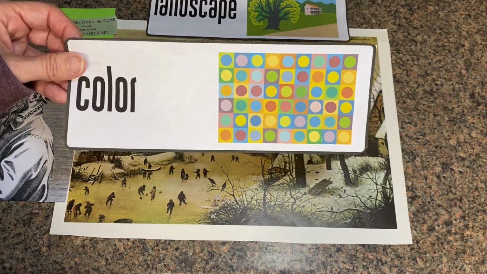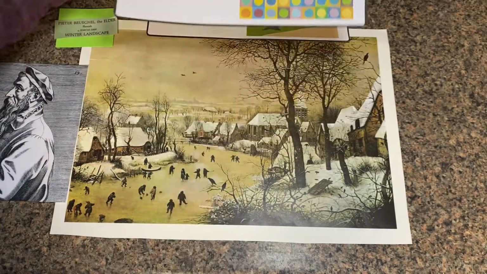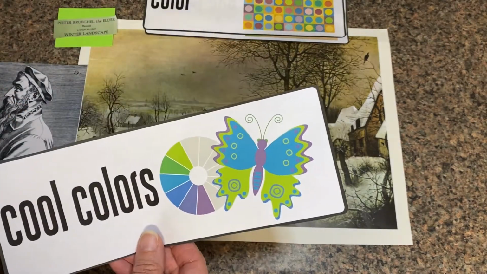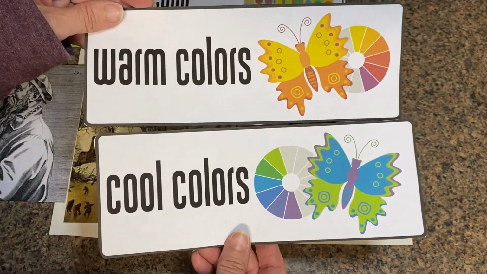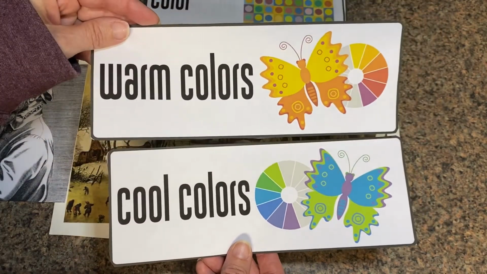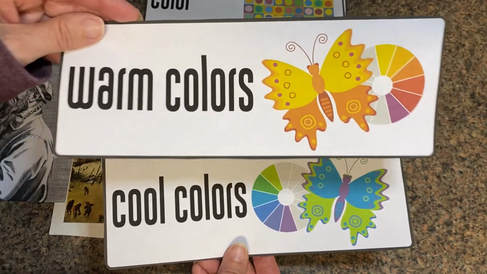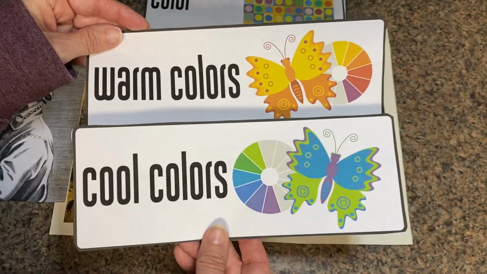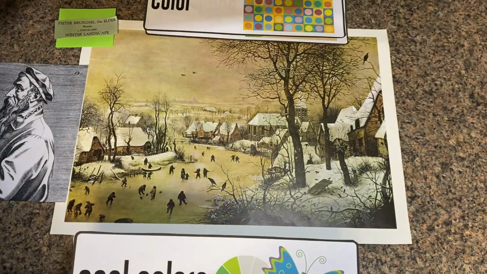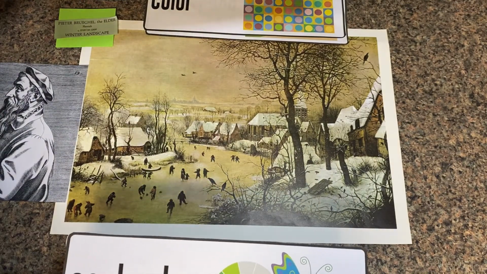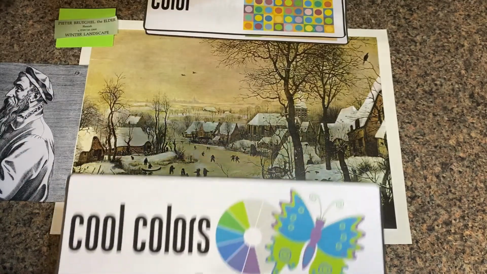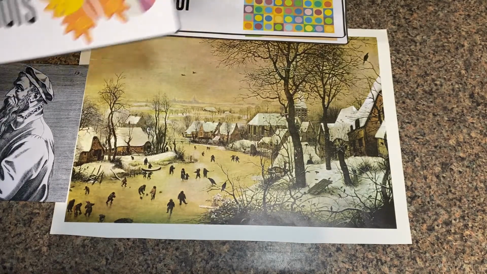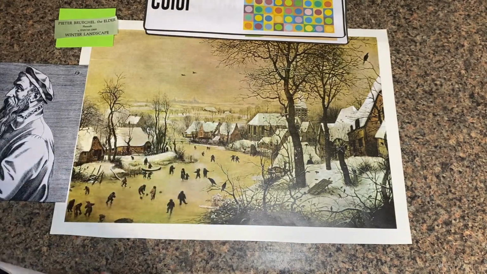Remember what color is? Color is a reflection of light off of an object. And there are different colors, and we have two different options that we want to remember. The warm colors, which are your yellows and oranges and reds and little violets, or your cool colors, which are your greens and blues and violets. Which of these is this picture? Is this Winter Landscape warm colors, or is it cool colors? Which do you think? They're more warm colors, aren't they? Yes, they are more warm colors. That's what this is.